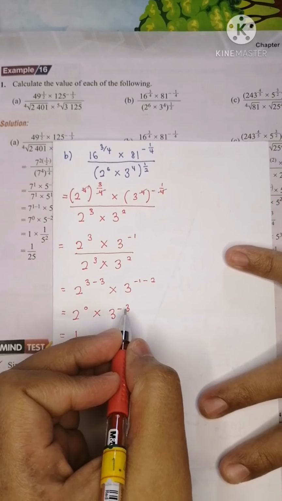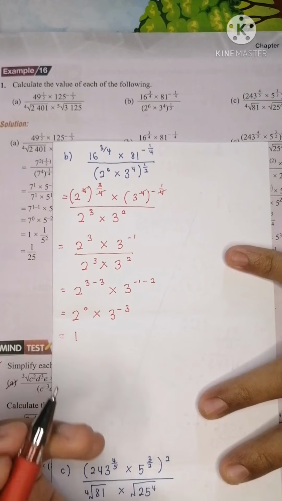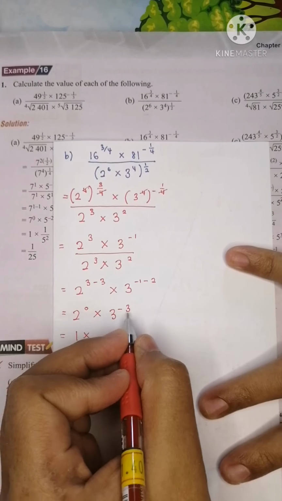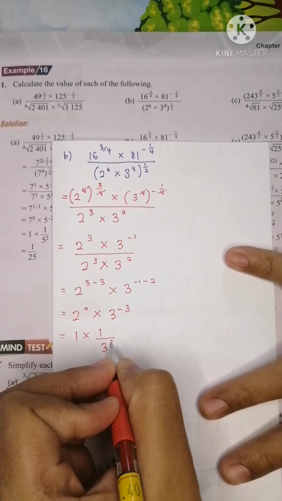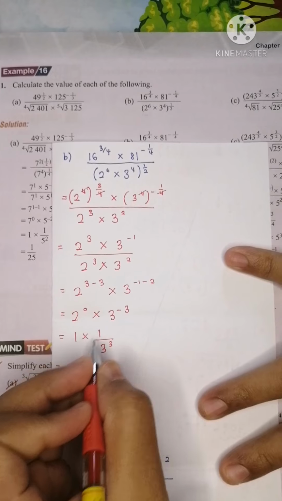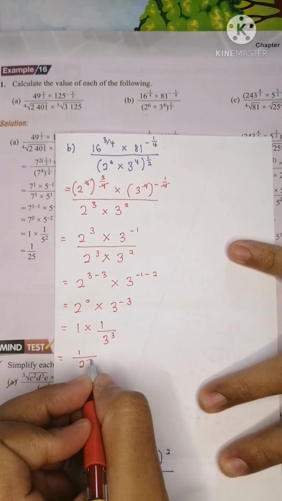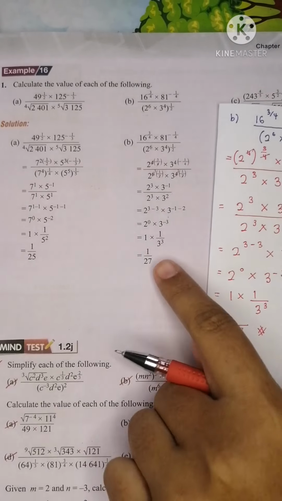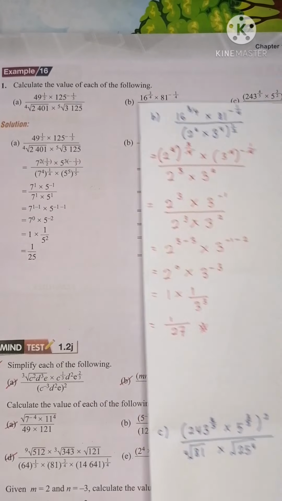This was in negative index form, so you need to change it into positive index form. How? We put this one in the denominator, so 1 over 3 to the power of 3. So 1 times 1, we got 1 over 3 to the power of 3, which is 27. So this is the answer, exactly the same as the given answer.